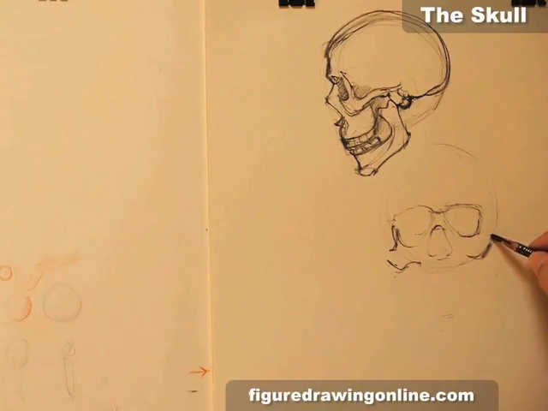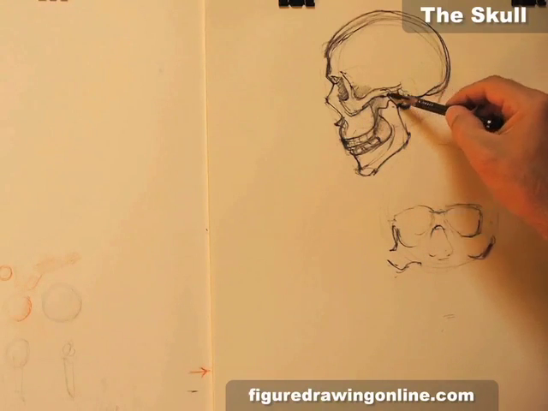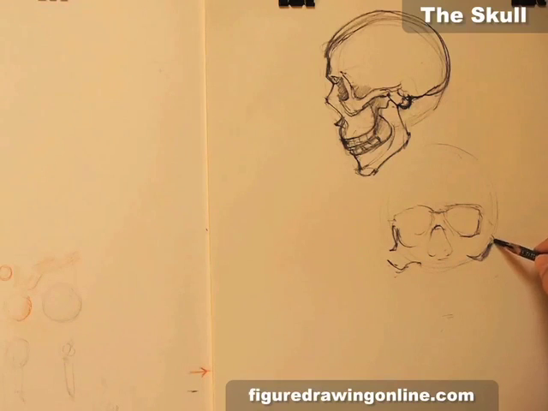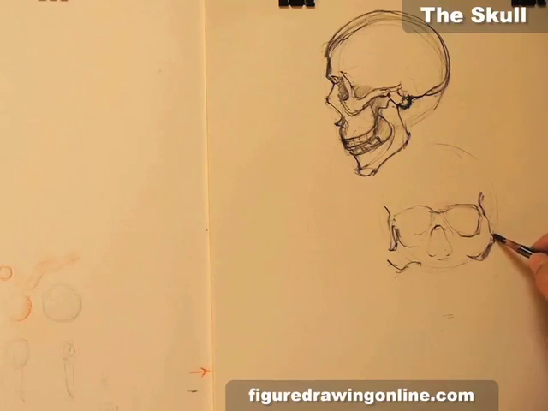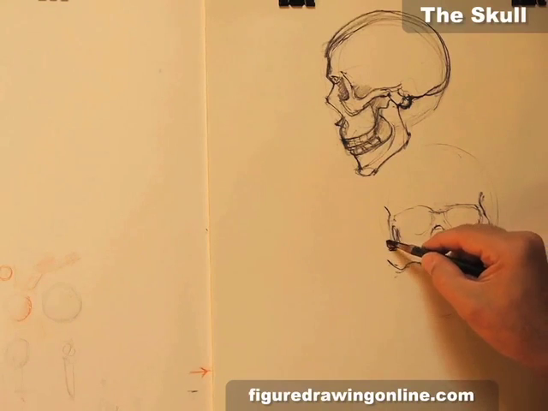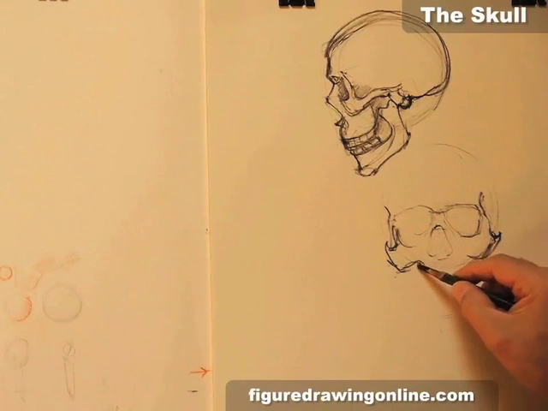So again, here we have this bit here that is tucked in towards the side of the skull. There's quite a bit here coming down, and then of course this goes around the corner like such.